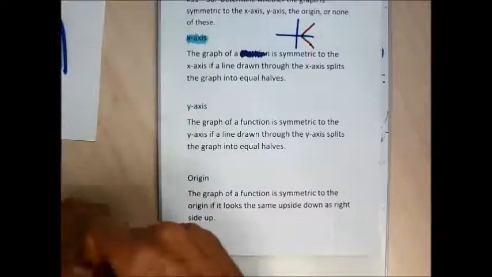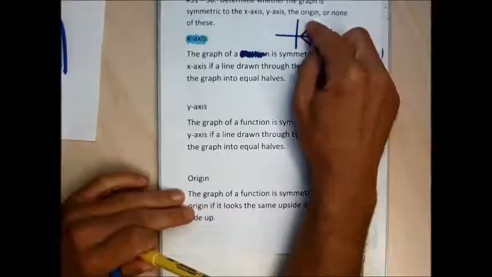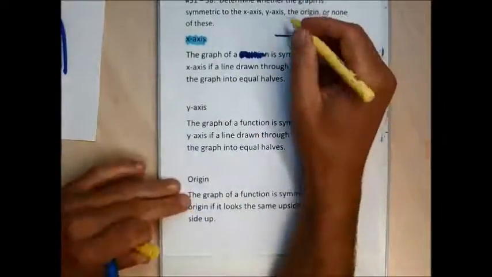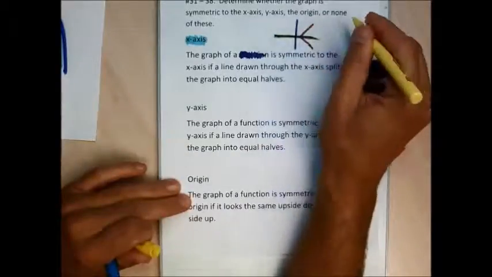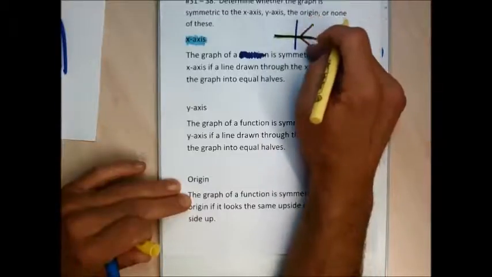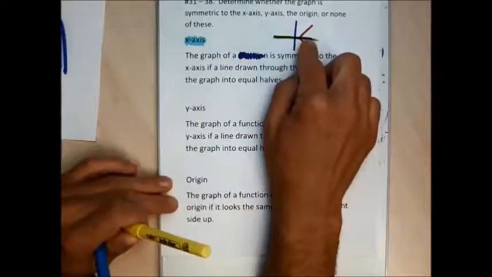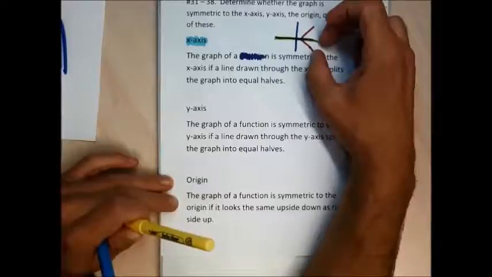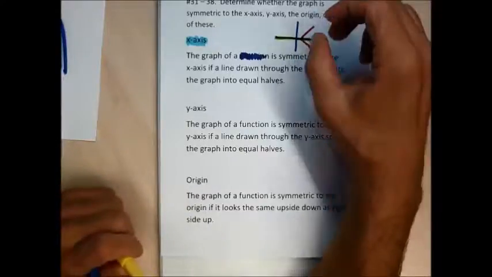I would say this graph is symmetric to the x-axis specifically because there's a mirrored image of the graph on either side of the x-axis, and per my instructions, if I draw a line across the x-axis, there's going to be the exact image above and below the x-axis. So if a line drawn through the x-axis creates two equal halves, one half above the x-axis, the other half below the x-axis, then that graph would have symmetry to the x-axis.